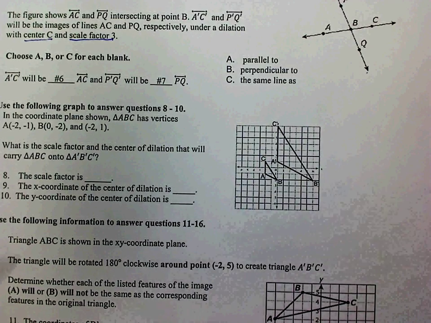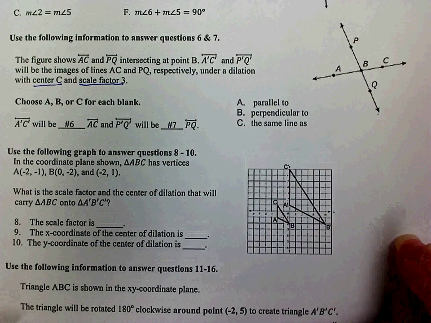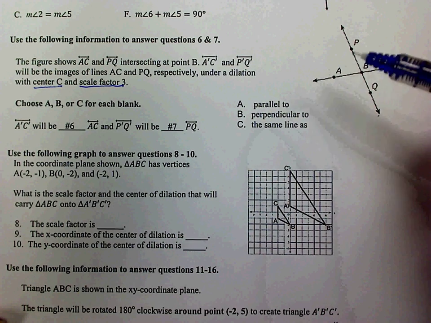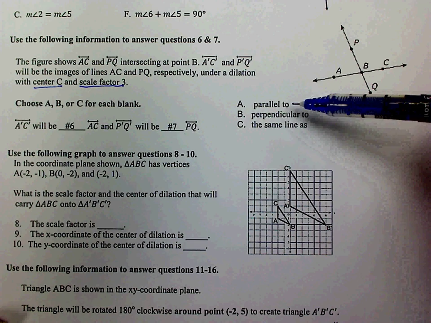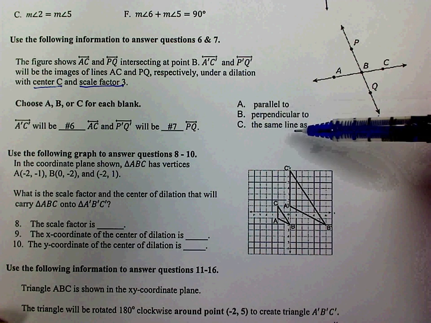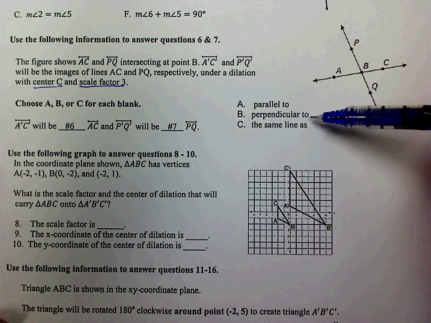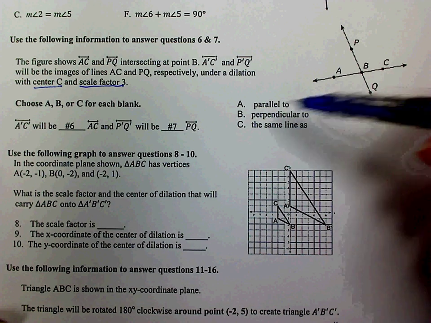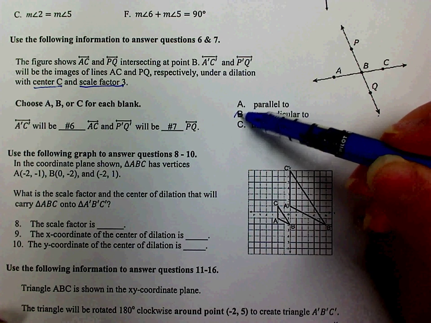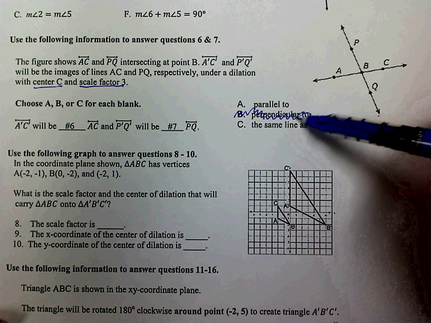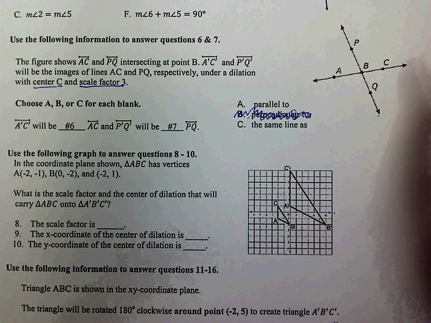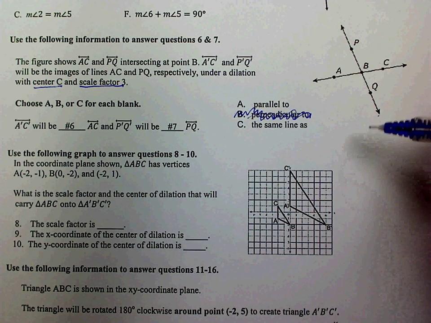So I want to point out our answer choices about our dilated image lines. Are they parallel to the original? Are they perpendicular to the original? Or are they the same line as the original? In our property, we have no relationship that creates a perpendicular line. So B is obviously not going to be one of the choices that we're going to pick for this answer.